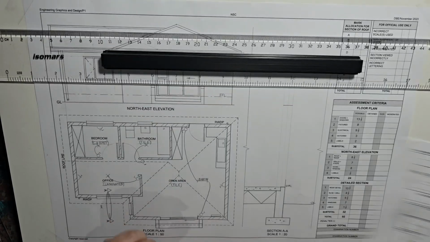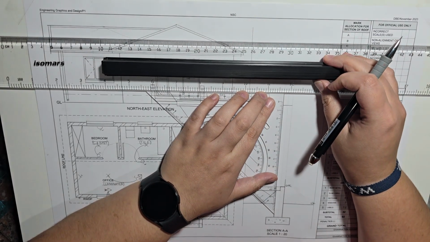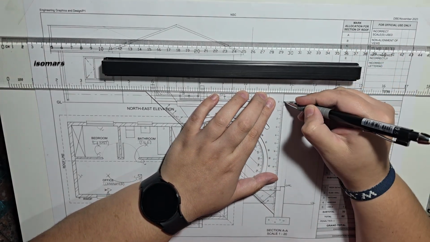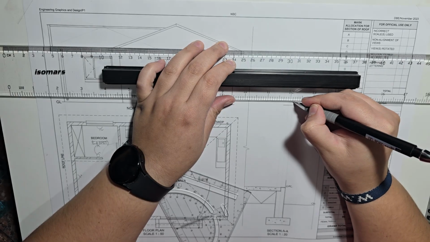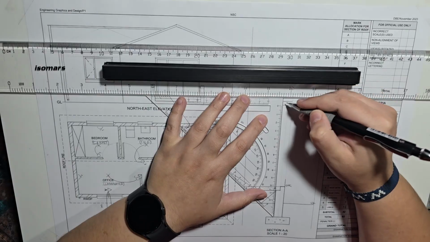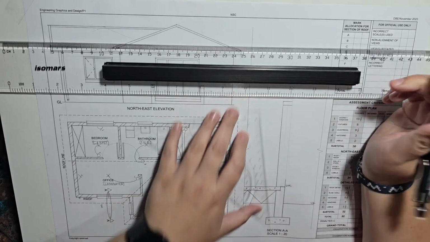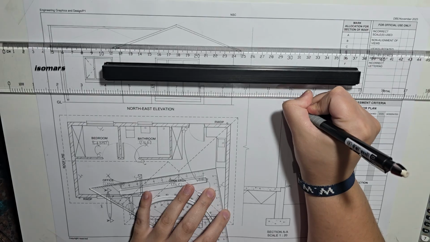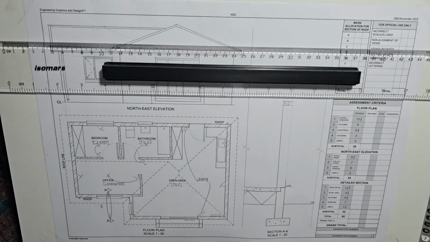Yes, it's 4 millimeters high. Again, I have my lintel, which is made of cement, so I do my hatching. Here we go.